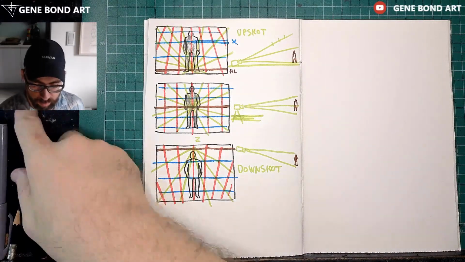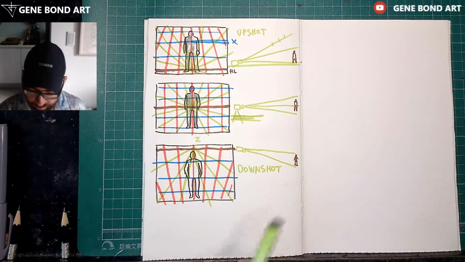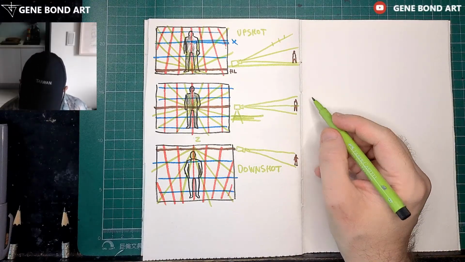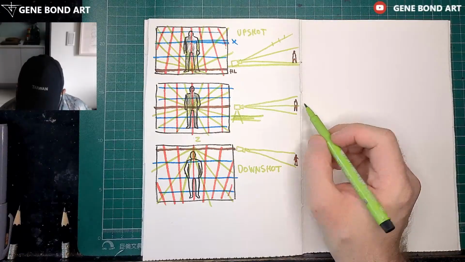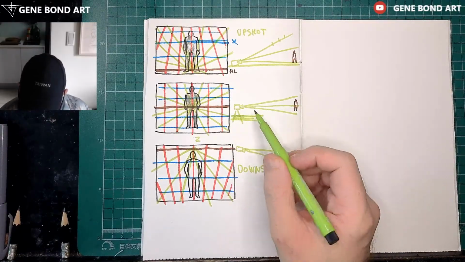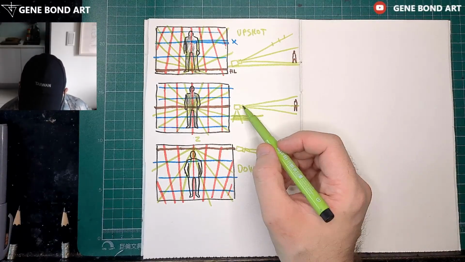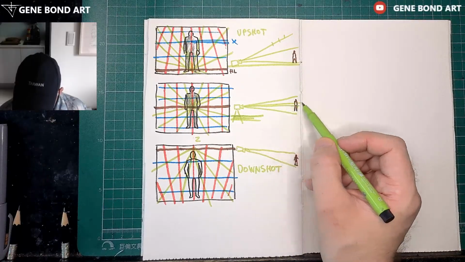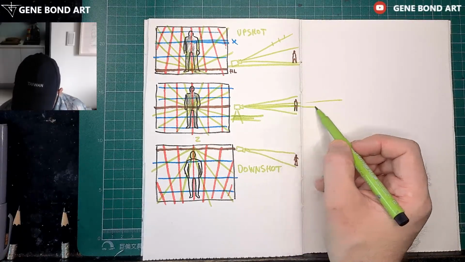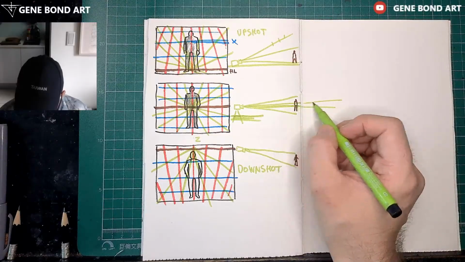So we can make it even more flat. Imagine maybe the same camera here, but it's somewhere very, very far.